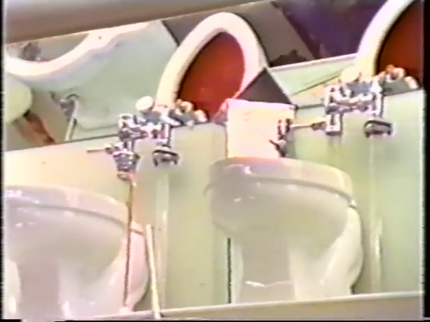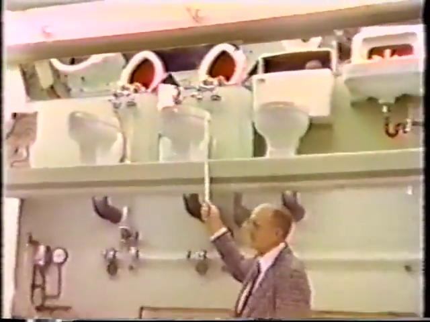On this flushometer valve, we have a vacuum breaker to protect the water supply. On this other flushometer valve, we do not have the vacuum breaker installed.